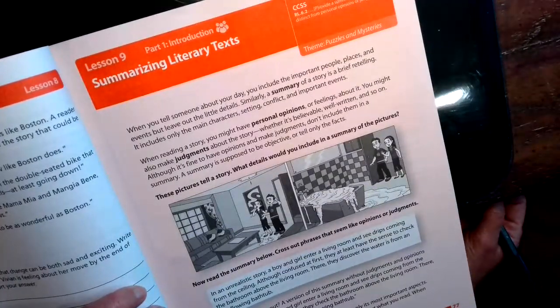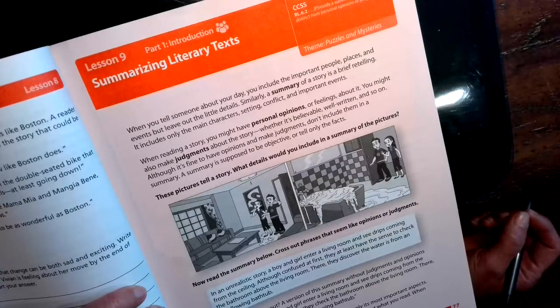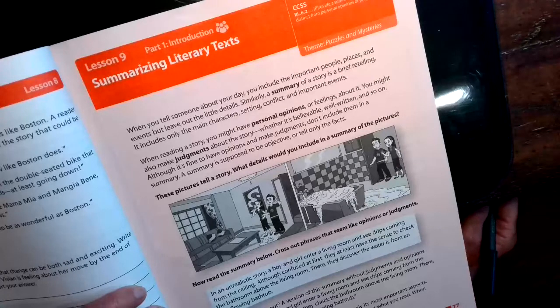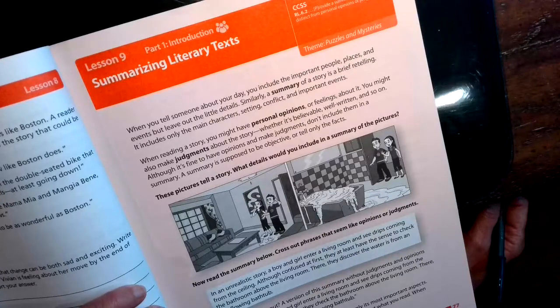So when you tell someone about your day, you include the important people, places, and events, but leave out the little details. Similarly, a summary of a story is a brief retelling. It includes only the main characters, setting, conflict, and important events.